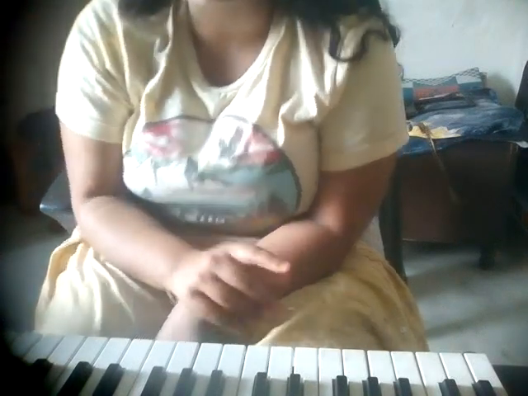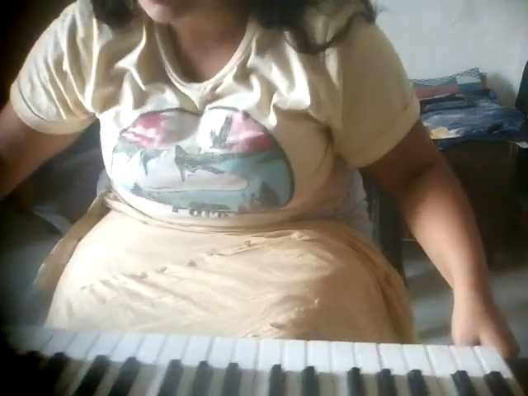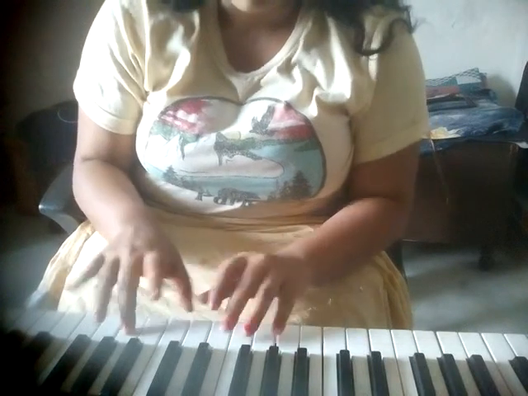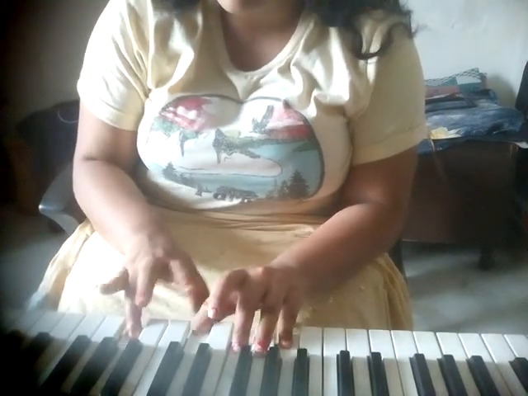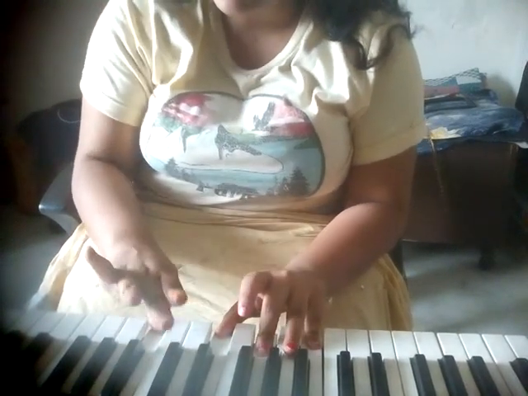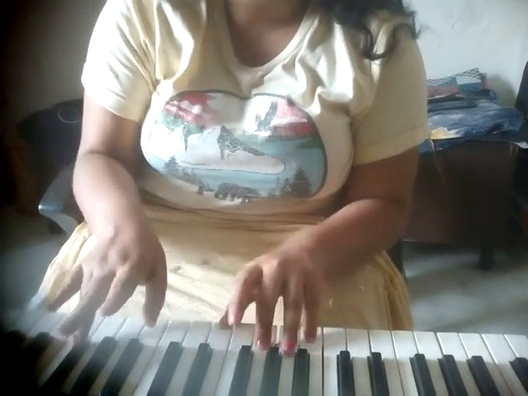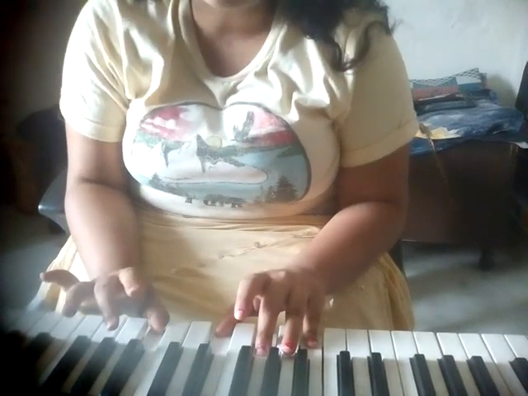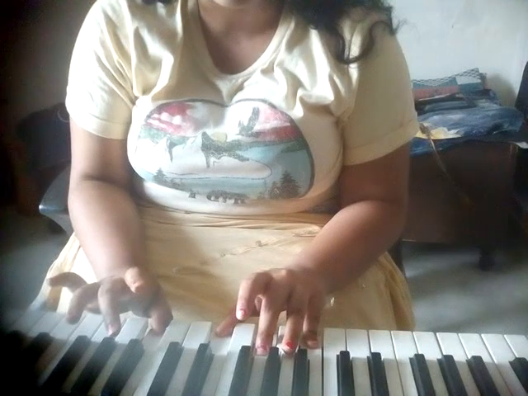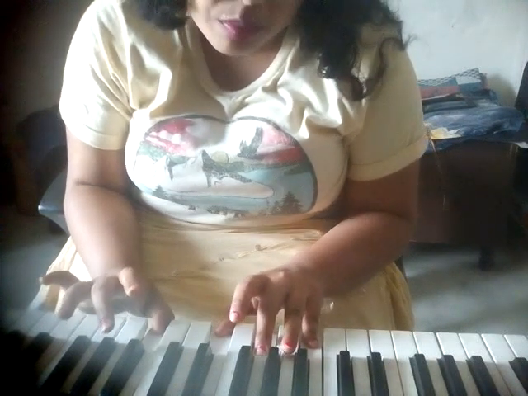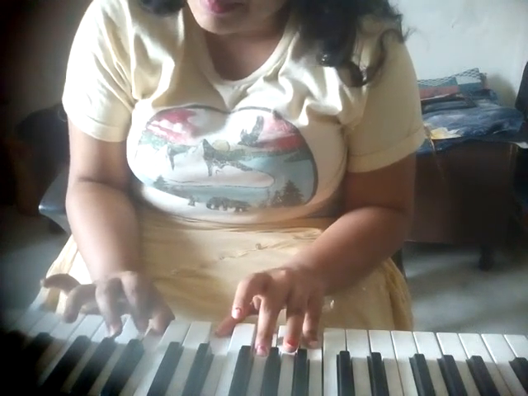And now if I create any song with these scales and chords, I have created one song which is like this. So now, how to make the intro music of the song? Suppose I play like this.